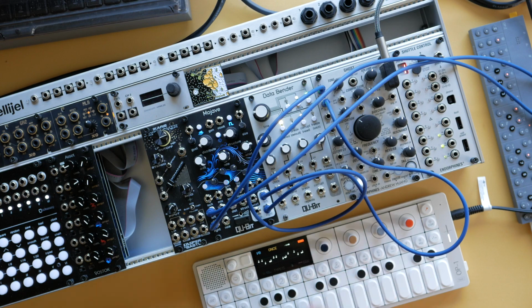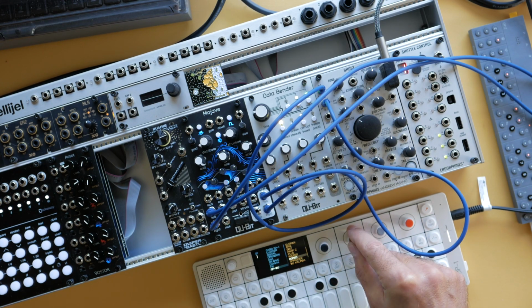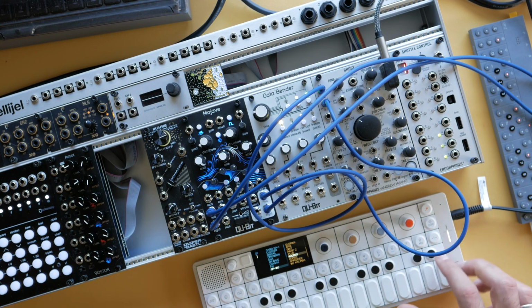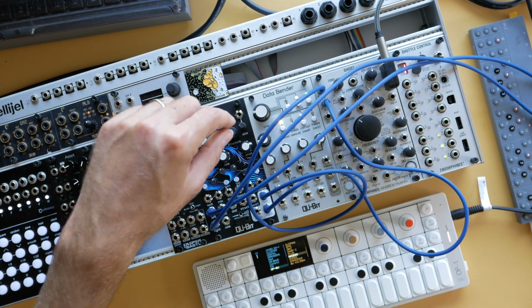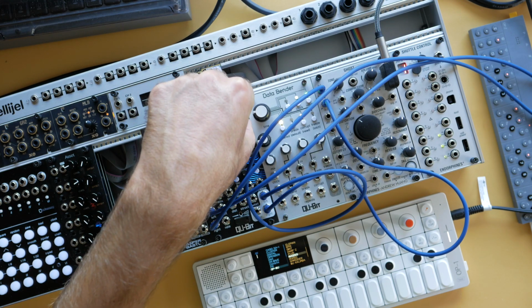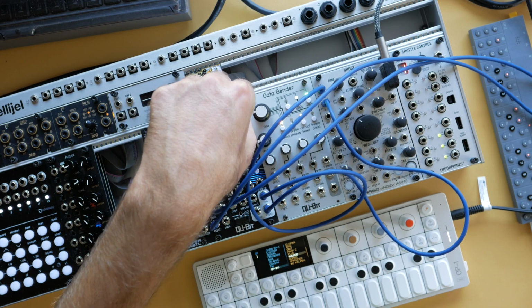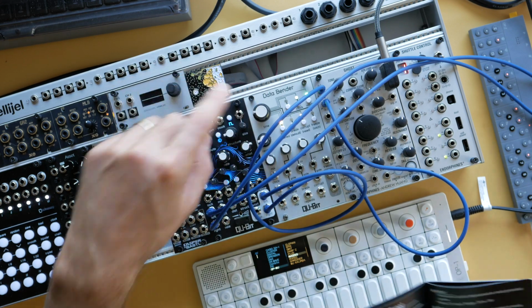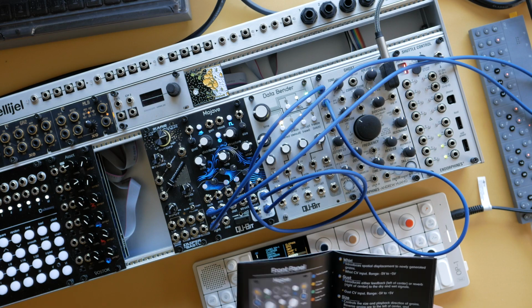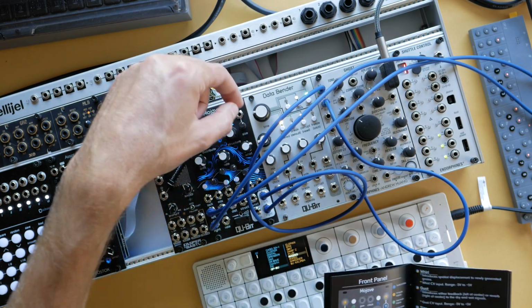Speed this up again. And maybe change to a different sound. Okay, maybe the size knob, is it also size and playback direction? That's what I thought. So that's pretty nice.